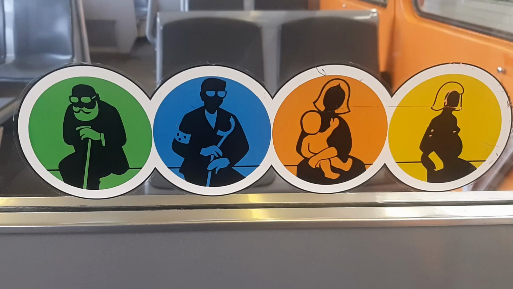In the city in which I live, Vienna, there are stickers on public transportation vehicles, so on trams and in the subway and on buses. And these stickers show 4 different types of people who get priority seating. So originally, everywhere in Vienna and all the public transport, we saw this picture. It's of 4 people. There's an older person, a blind person, somebody with a baby on their lap, and a pregnant person.